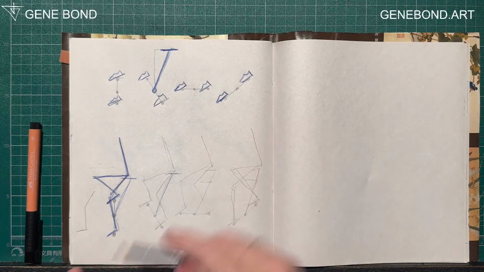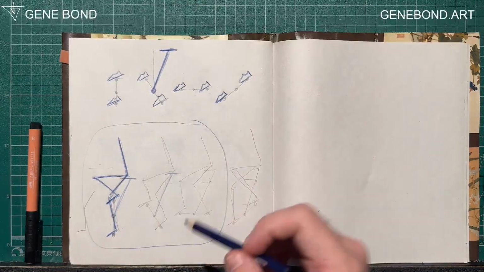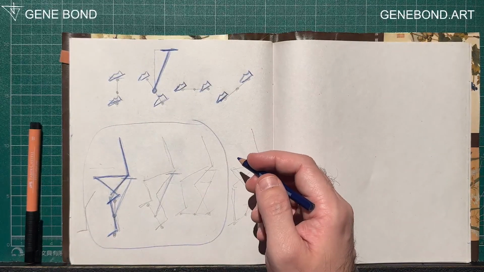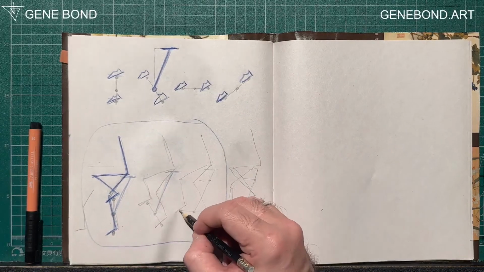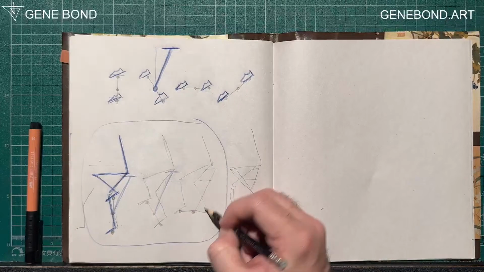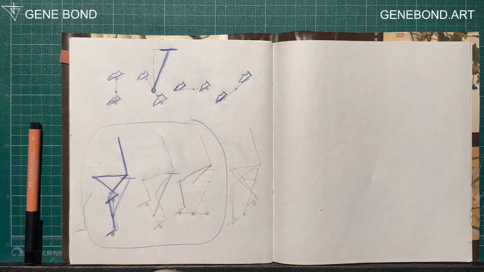Basically, for the pose, we just need three, because you can see vertical, then horizontal. Both legs are kind of similar here.